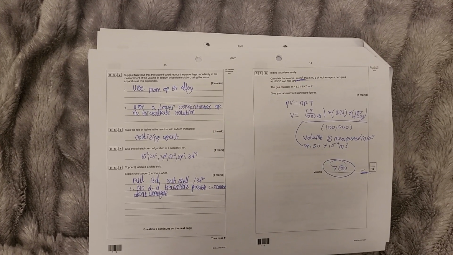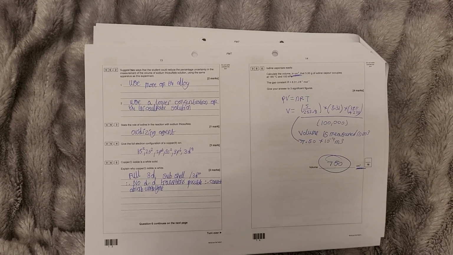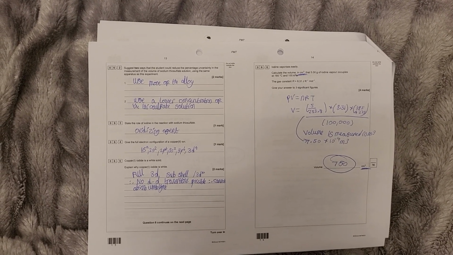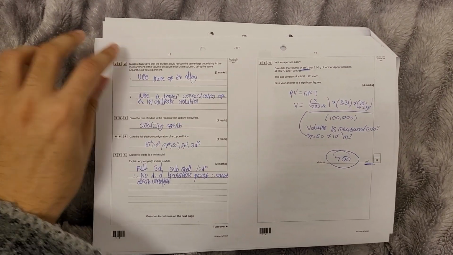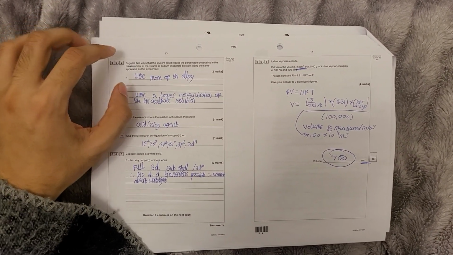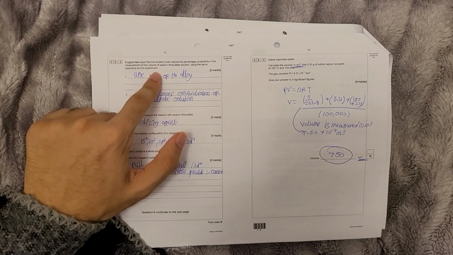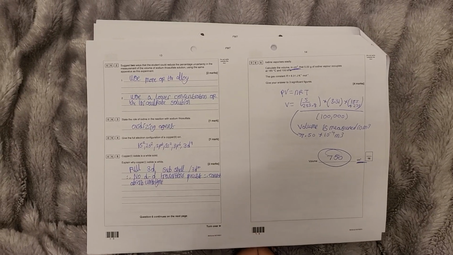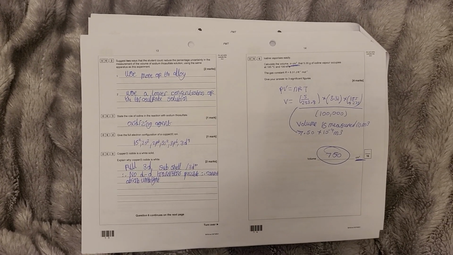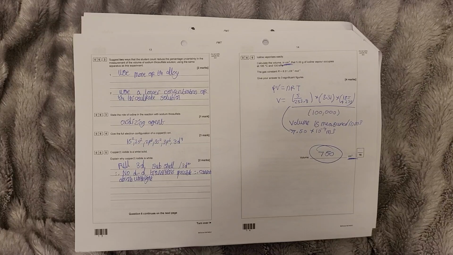thiosulfate solution using the same apparatus as the experiment. Use more of the alloy, use a lower concentration of thiosulfate solution. You're applying this to the question, right? Two ways to reduce the percentage uncertainty, but in this case: use more of the alloy, use a lower concentration of thiosulfate solution. Say the role of iodine in a reaction with sodium thiosulfate.